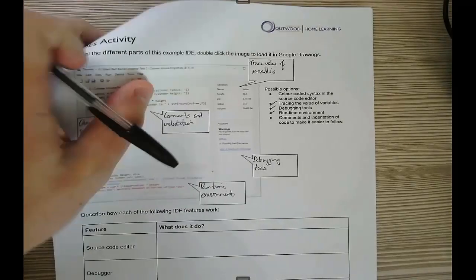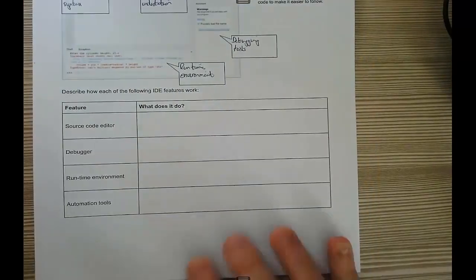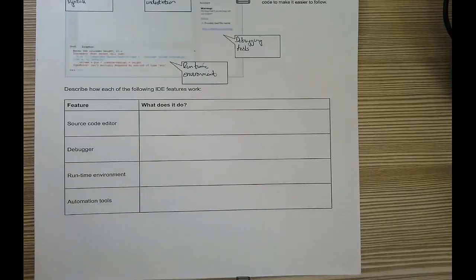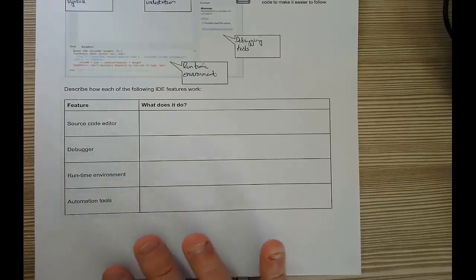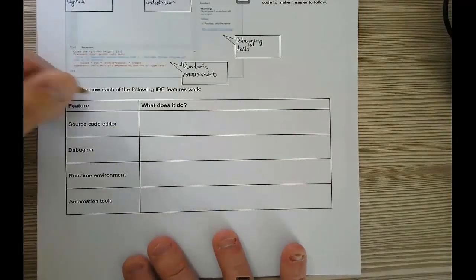Okay, so then down the bottom, and I'm going to paraphrase on this a lot because it'll be quicker. It says describe how each of the following features work, and there's one thing that's worth noting. With any IDE, you will have a translator to turn that high-level code into machine code. So that's one of the other features, but we've looked at translators in another lesson. So we've got source code editor.